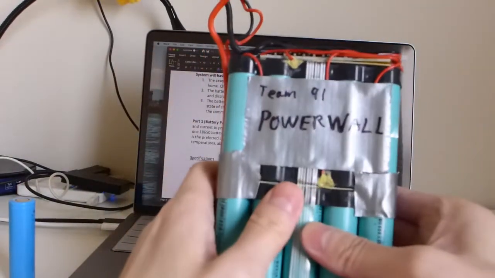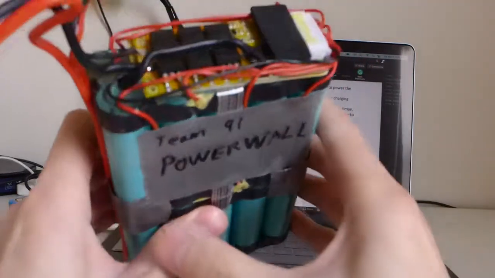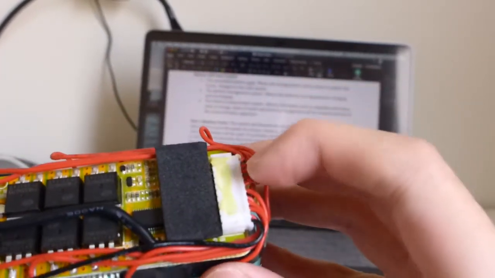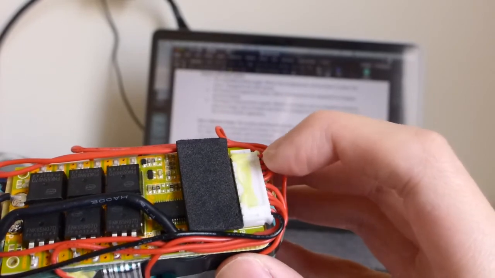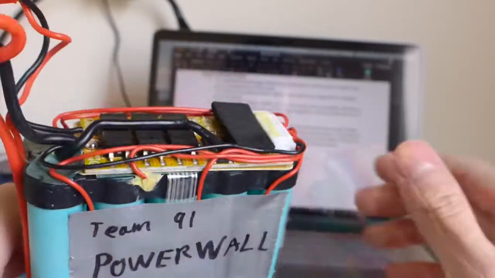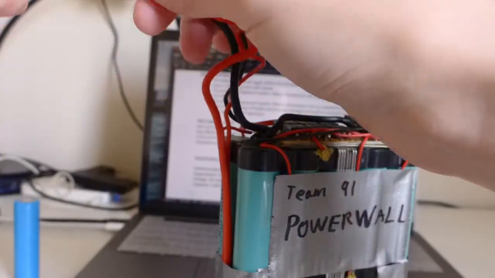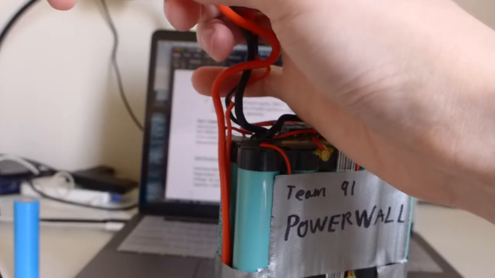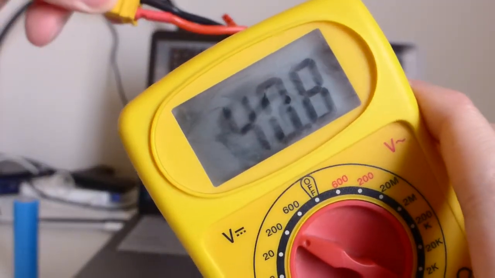So this is the battery pack that I've organized, and I've added a battery management system on top. Each connection here corresponds to 2 batteries in series, and I know that this battery pack is working because when I check the voltage, it shows me that I'm in the range of 36 volts.